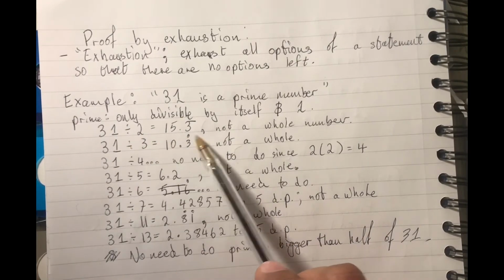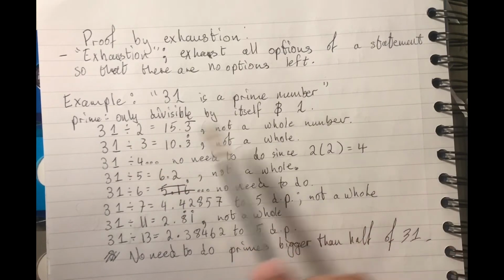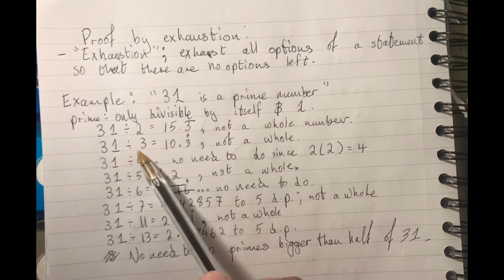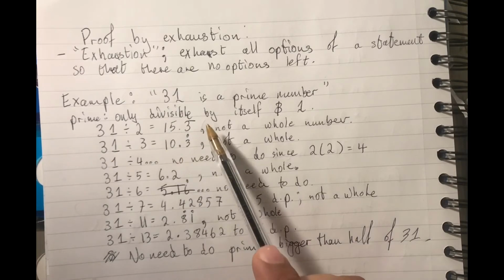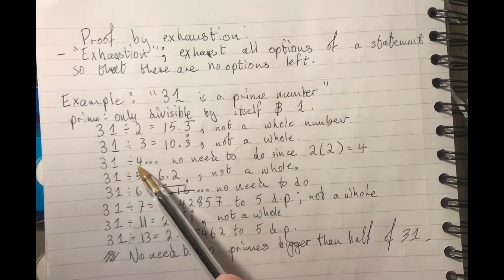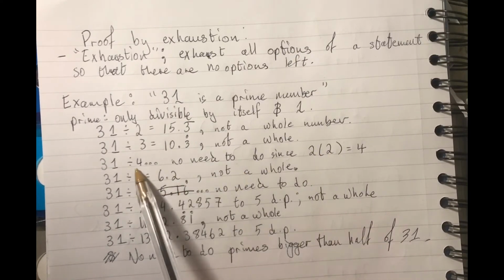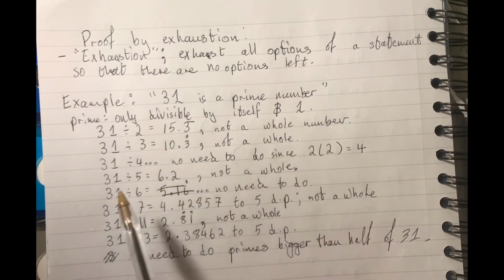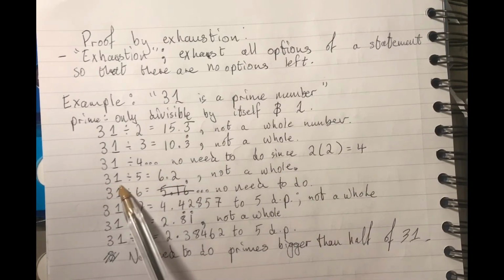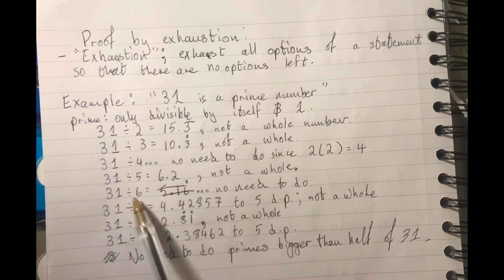31 divided by 2 is 15.5, which is not a whole number, so 2 doesn't disprove our statement. 31 divided by 3 is 10.3 recurring. This doesn't disprove the statement either. 31 divided by 4, there's no need to do it since 2 is a multiple. Since 4 is divisible by 2, there's no need to do that. 31 divided by 5 is 6.2, which is not a whole number.